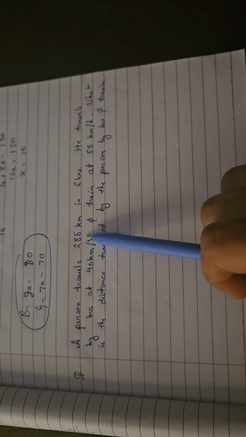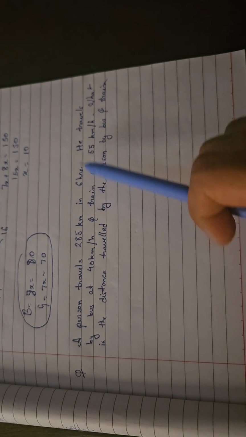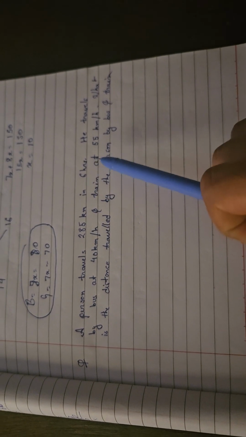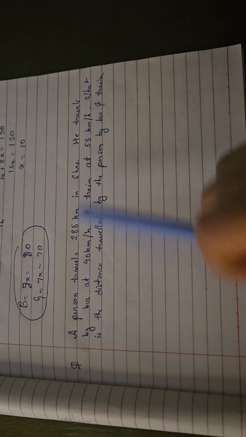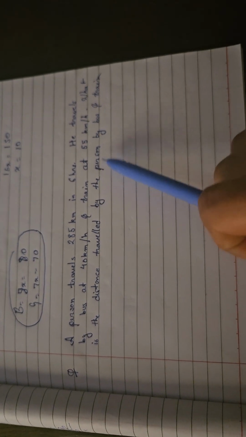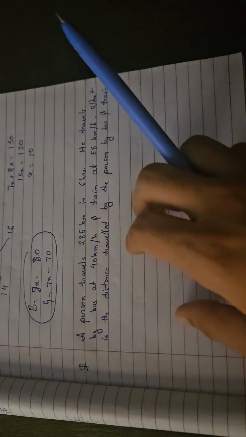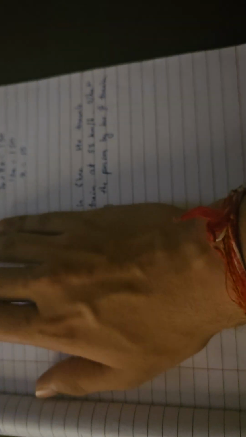The question says a person travels 285 kilometers in 6 hours. He travels by bus at 40 km per hour and by train at 55 km per hour. What is the distance traveled by the person by bus and train? So there's a person who's going somewhere, he's taking two modes of transportation, bus and train. He travels some distance by bus, he travels some distance by train. Both of them are traveling at a different speed. You need to find what is the distance he has traveled by bus and what is the distance he has traveled by train.